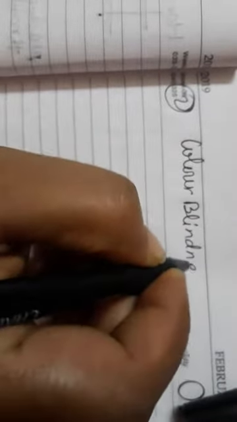Our second disease is color blindness. Now the very first thing people think is that color blindness means a disease in which a person is completely blind, but no, it's actually not like that. Color blindness doesn't mean that a person is blind.